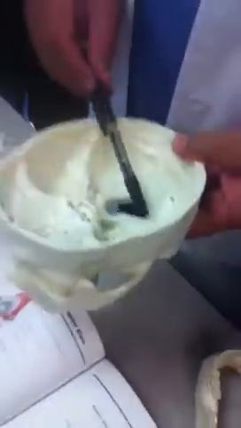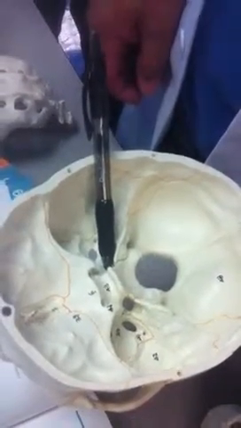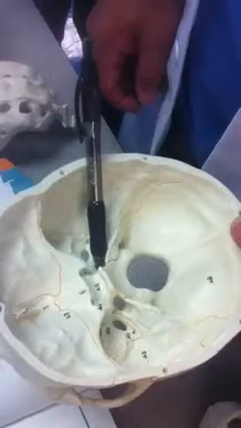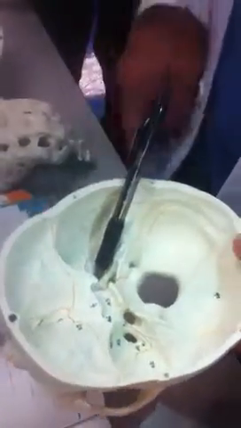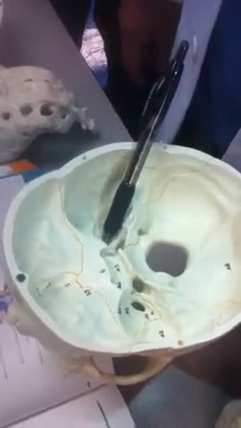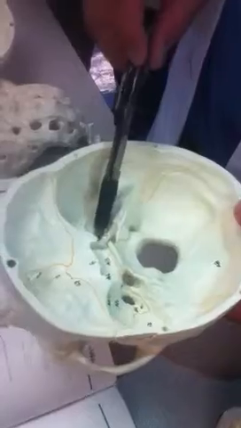Jugular, exactly. What about there? Foramen starts with L. Lacerum, exactly. How about that one? Starts with O. Ovale.